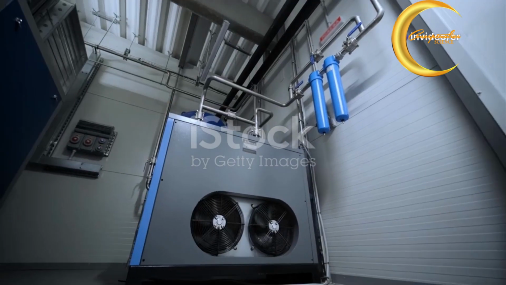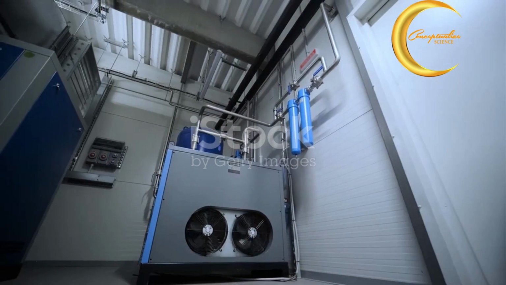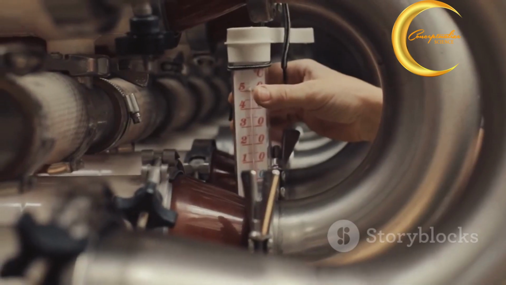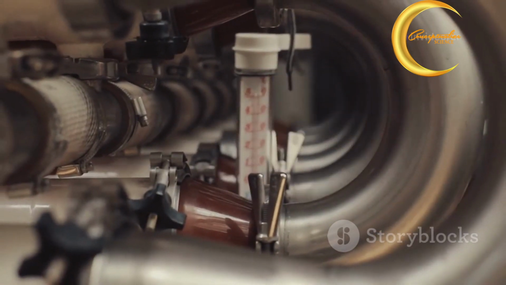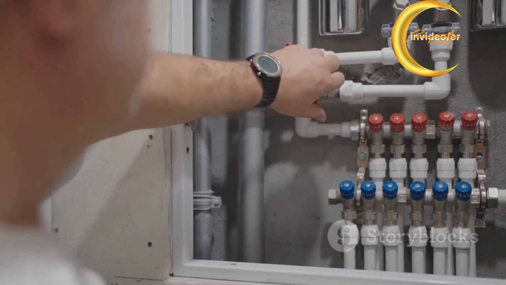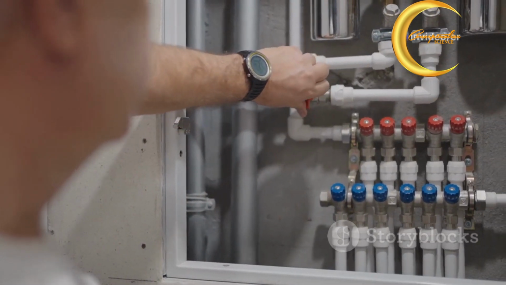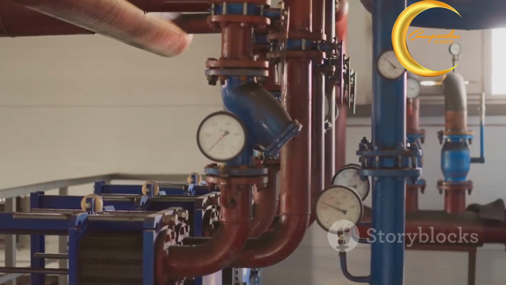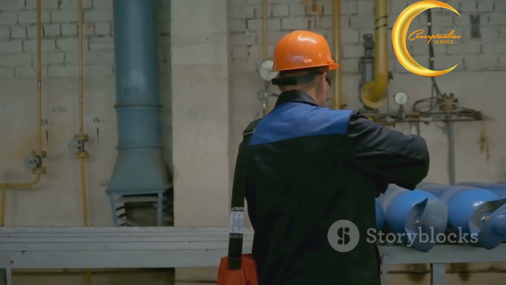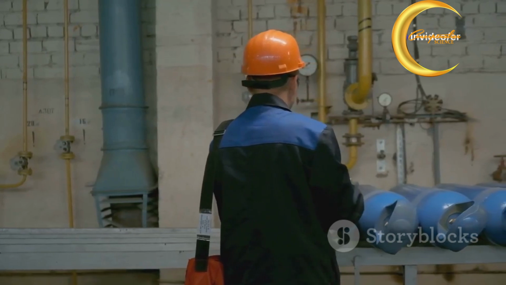Today I'm breaking down the Joule-Thomson or JT valve. This tiny component packs a punch in air separation units, chilling air to super low temperatures. Intrigued? Let's dive in. First, the JT valve is a throttling valve. As air passes through, it drops in pressure, which in turn drops its temperature, thanks to the Joule-Thomson effect. Basically, when a gas expands through a valve, it cools down. Pretty cool, right? Now let's get into the nitty-gritty.